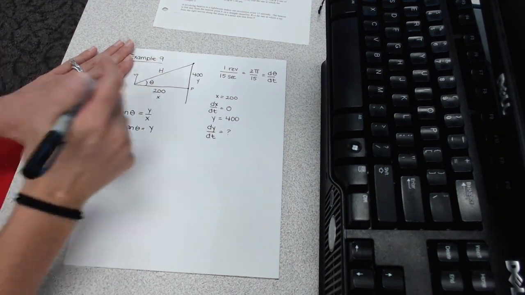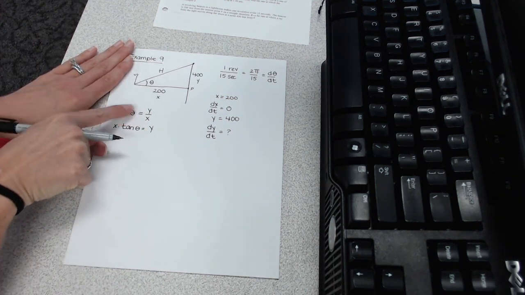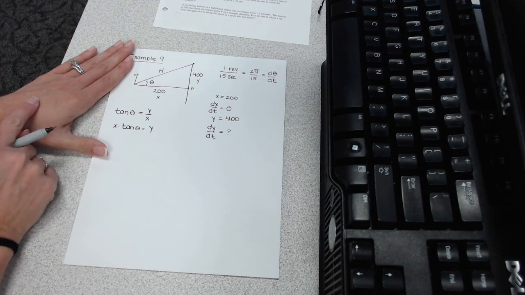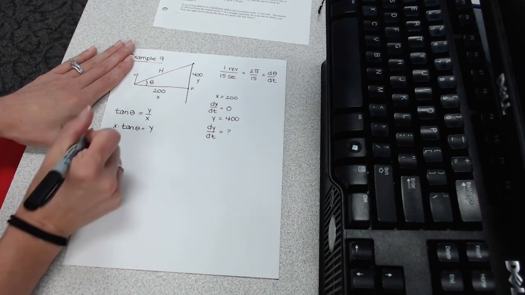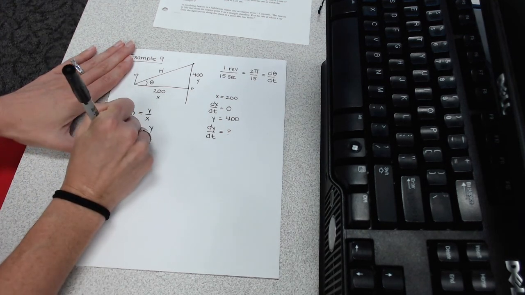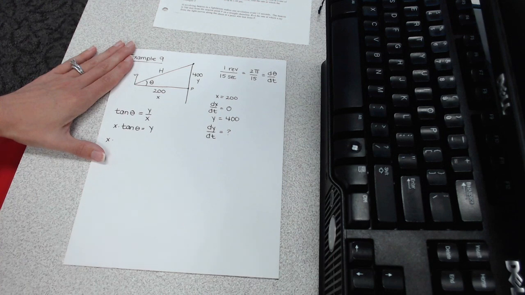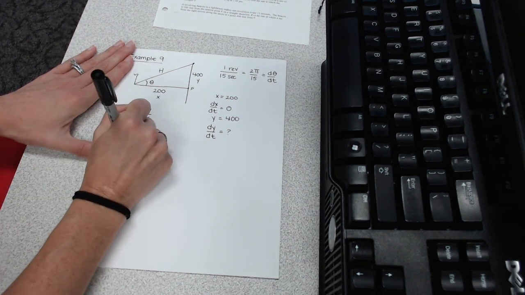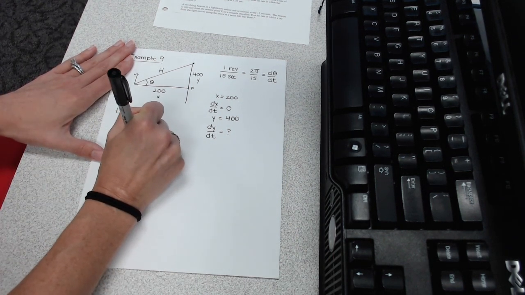So again, what I did, and I know it's hard to see because I'm right-handed, was I moved this up here. Now I'm ready to take a derivative. So I'm going to have to use the product rule on this side right here. That'll be the first function, x, times the derivative of tangent, which is the secant squared of the angle.